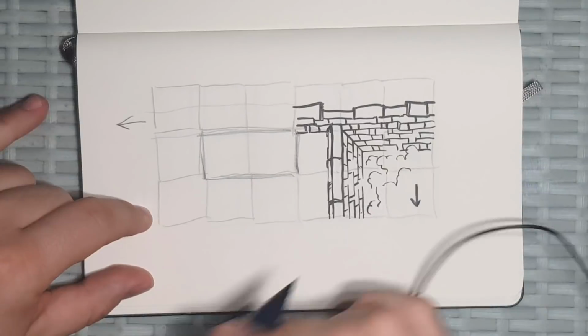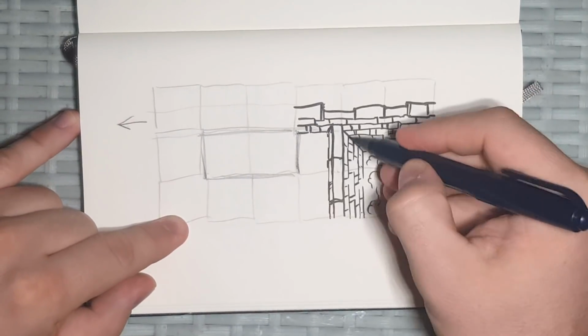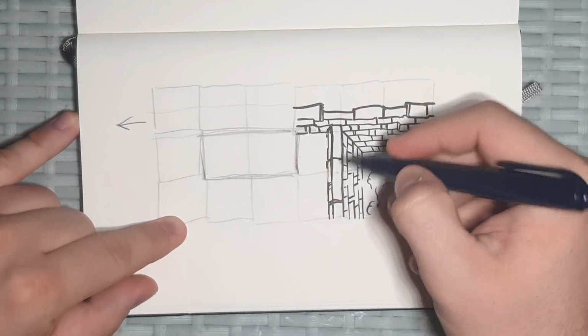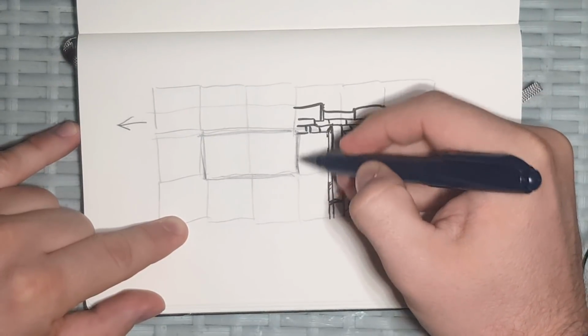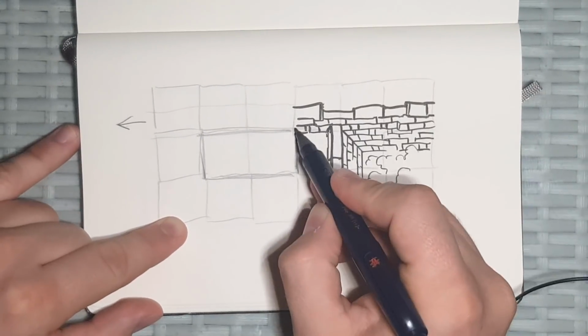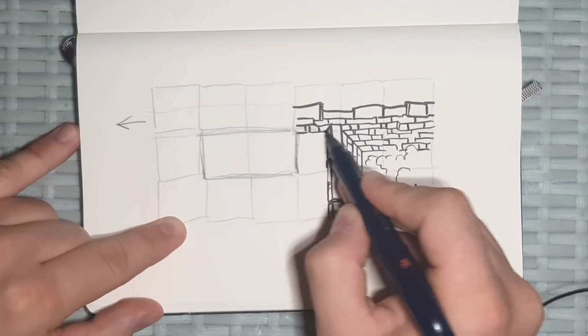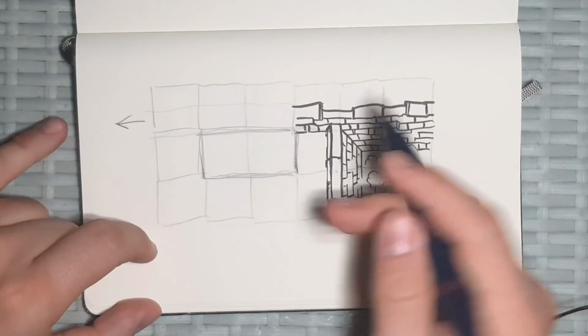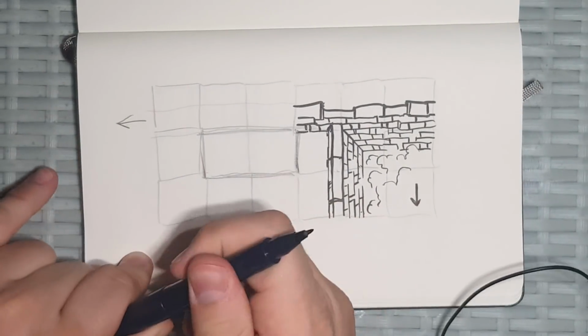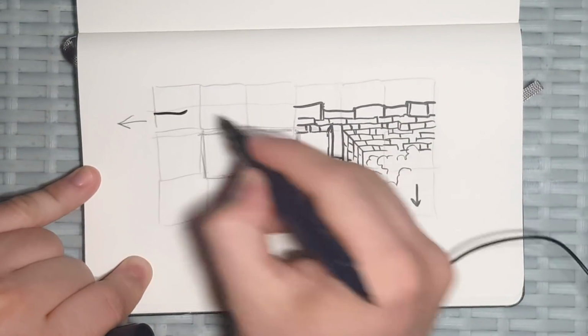So, much like this rail here, we're going to extend the surface of this platform to cover the first row, the lowest row of our wall bricks. So what I'm actually going to do is start with the top.